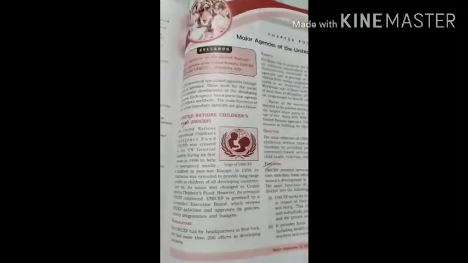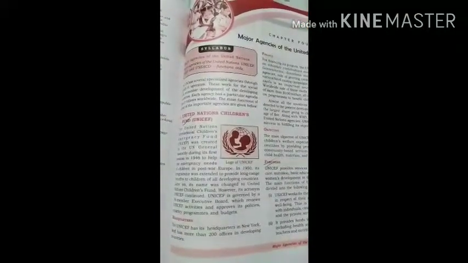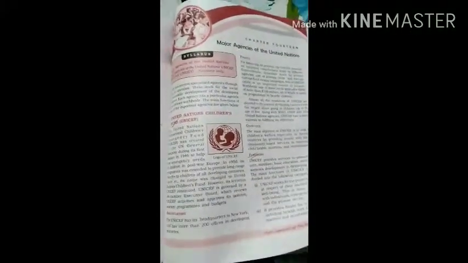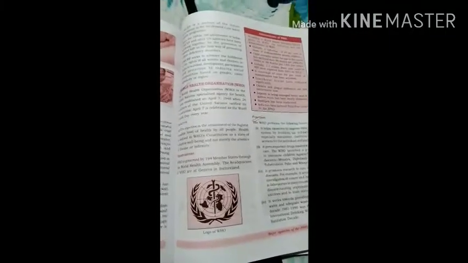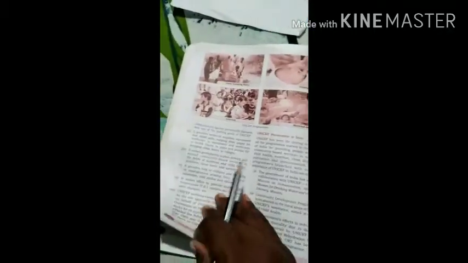And in this particular chapter, we will be dealing with the United Nations Children Fund, UNICEF, the World Health Organization, and the United Nations Educational, Scientific, and Cultural Organization. So these are the three main agencies which we have to deal with in this particular chapter.